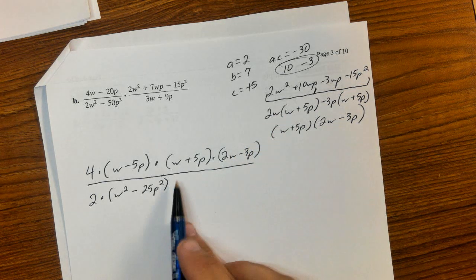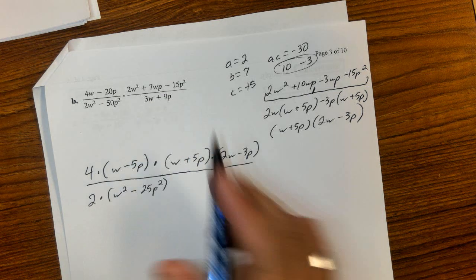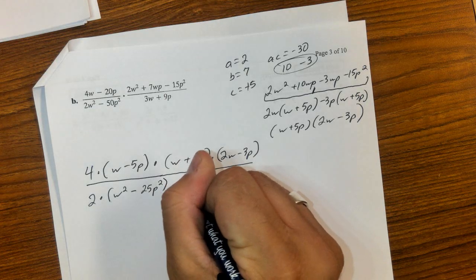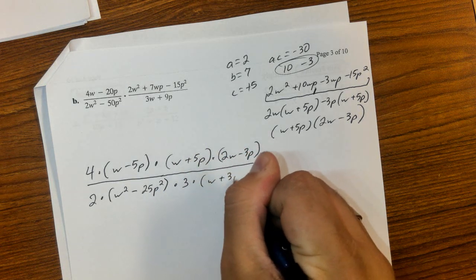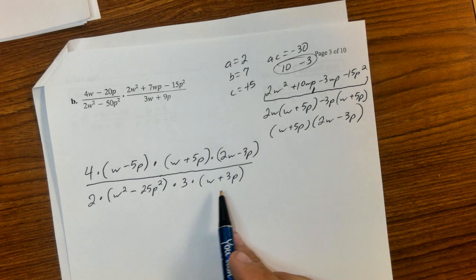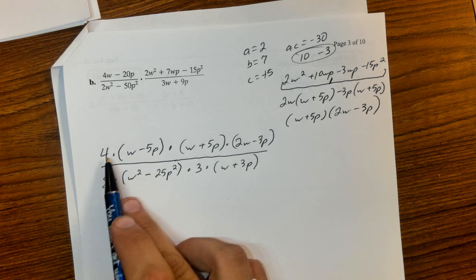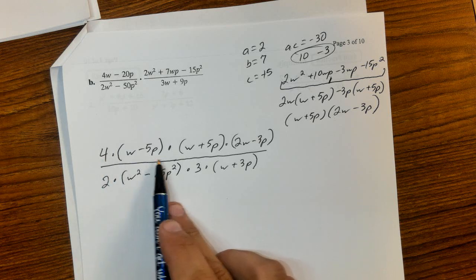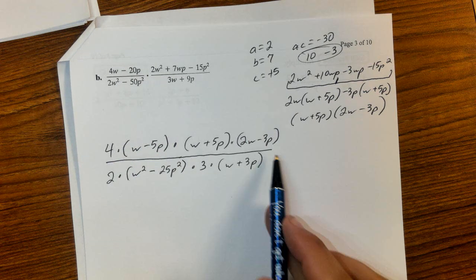And then in the denominator, I have 3w plus 9p. The GCF is 3, so that's going to be multiplied: 3 times (w plus 3p). And now I can start thinking about what can be factored further.